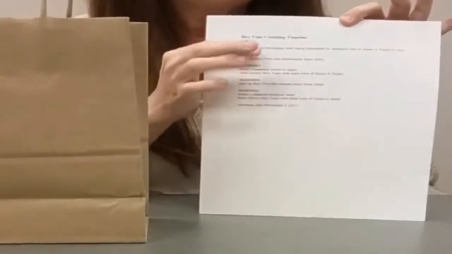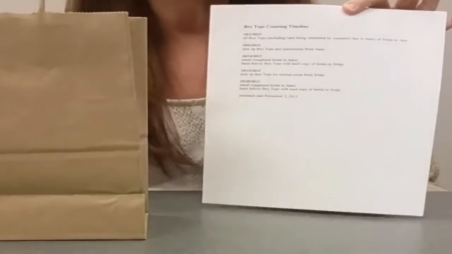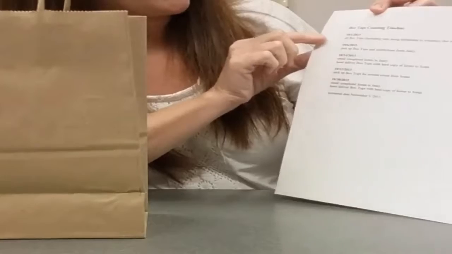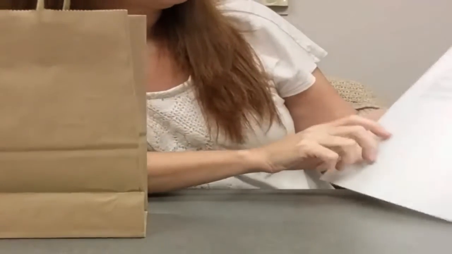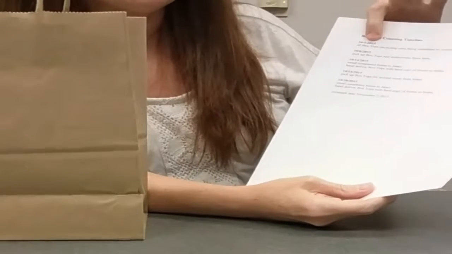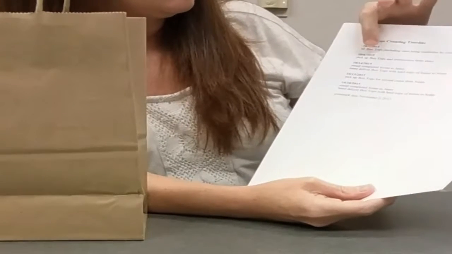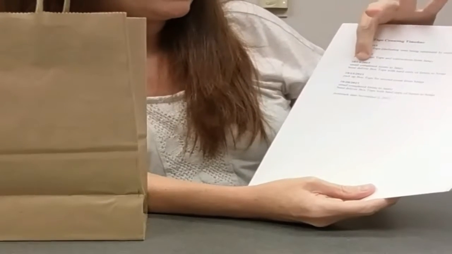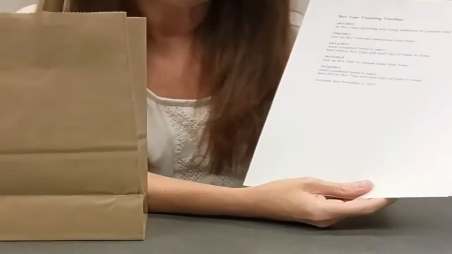One of the first things we'll look at is the box tops timeline. Don't look at the dates on here. They're not going to be relevant for whenever you're doing it. But you pick them up on this first date. The first date here is when they're due to be turned in to the coordinators. This first date is the date that you're going to pick them up. The next date is the date that you need to have them turned in.